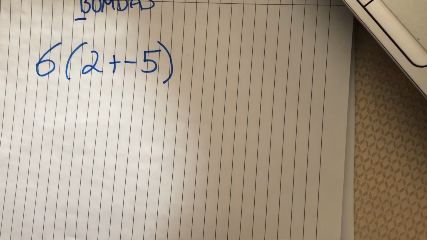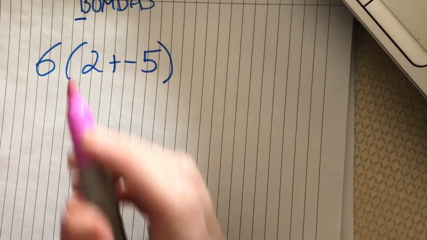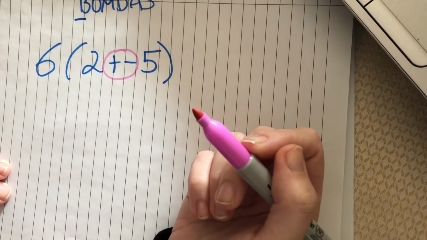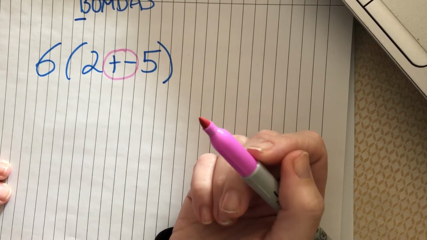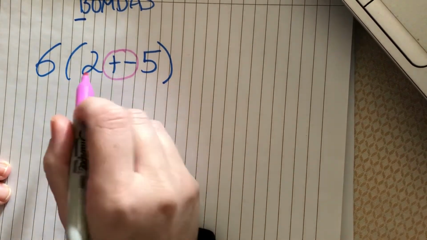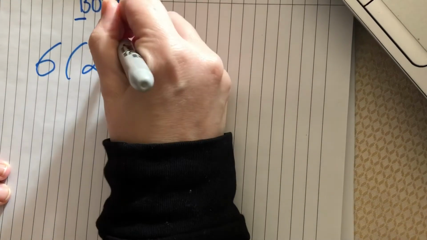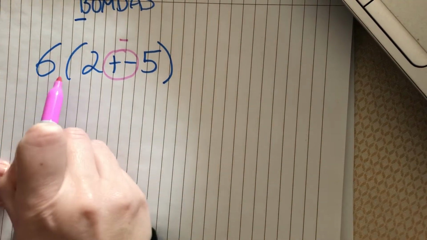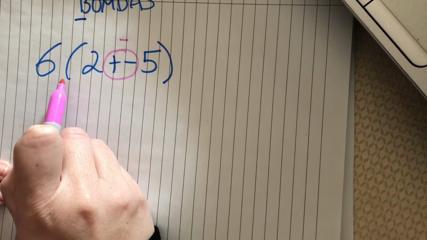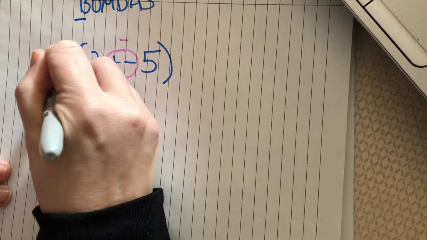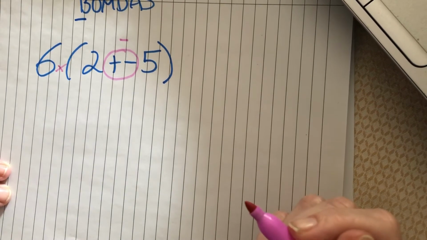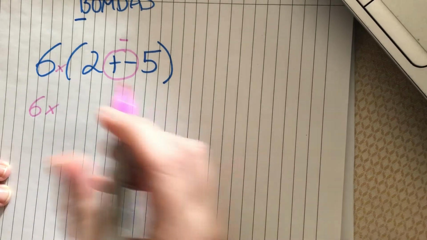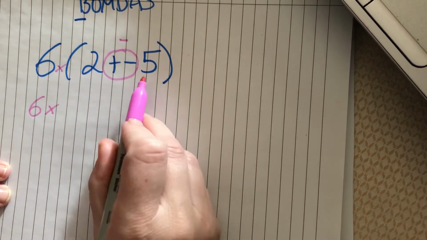Let me swap pens so it's easier for you to see what I'm doing. This time in the middle, we have a plus and a minus. If we remember our rules, when we have different signs, that turns into a subtraction. Again, we have a number butting right up against a bracket with nothing in between, so there's an invisible multiplication symbol. Let's look at our next line: 6 multiplied by, now we've got 2 minus 5.